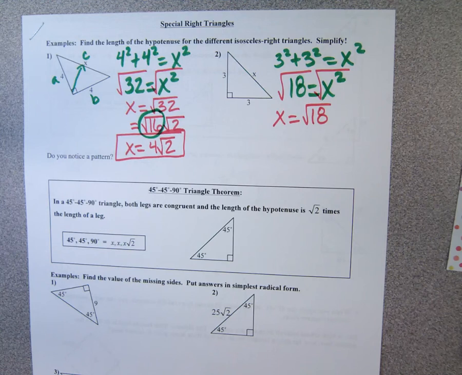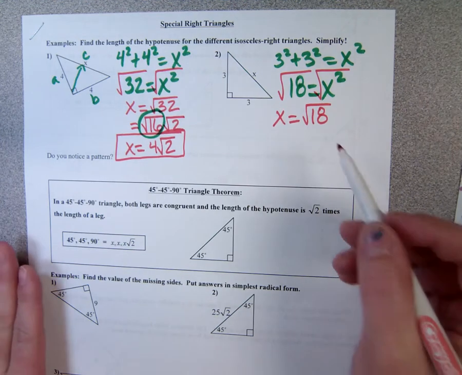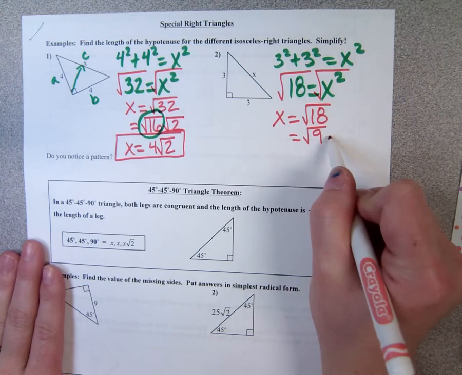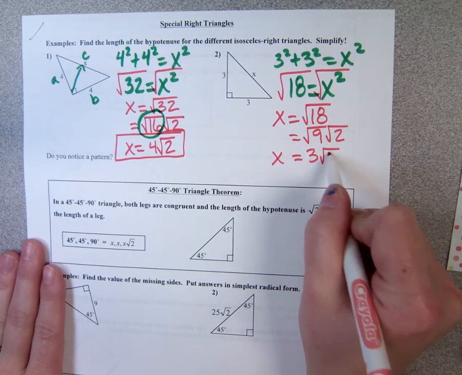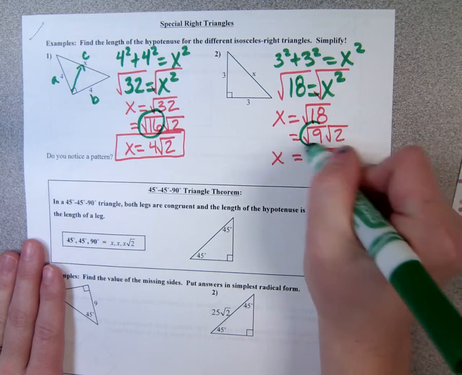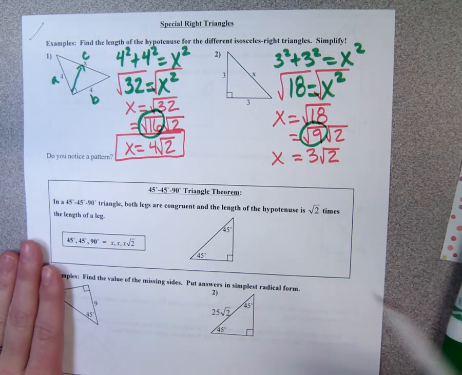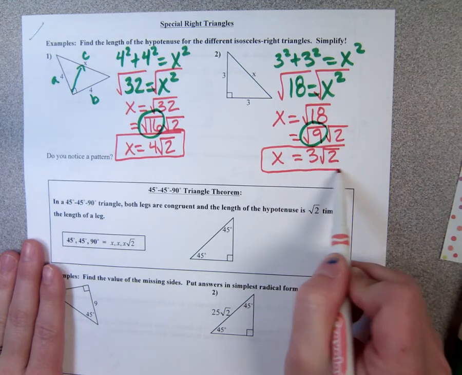Brooke, what perfect square did you get to go in there? 9. 9 goes in there, and how many times? Twice. And your final answer? 3 square root of 2. Good. Because the square root of 9, that's the one you can clean up, and the square root of 9 is simply a 3. And then you just recopy square root of 2.